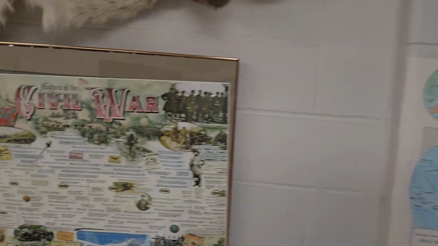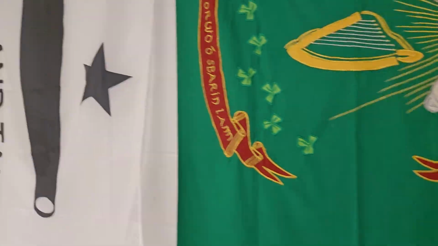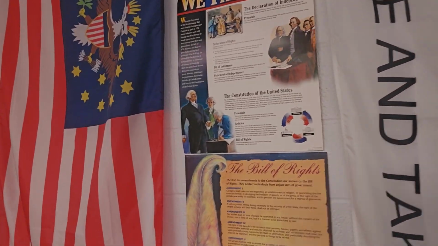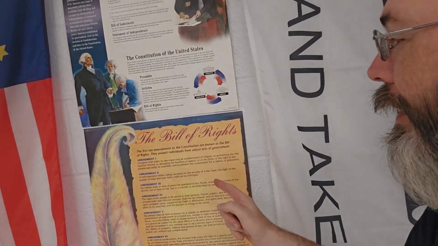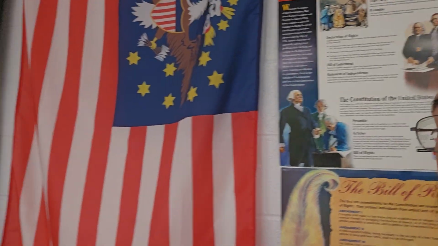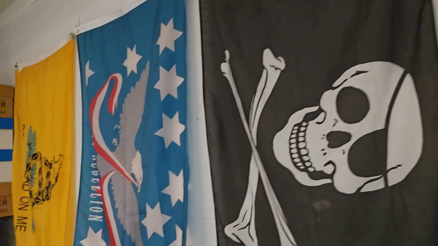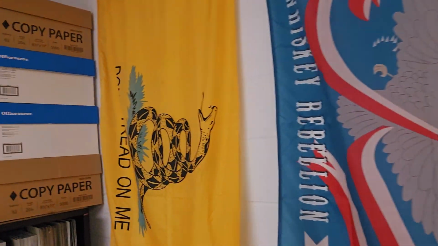So then I've got my wall of flags in historic order. We the People, the Bill of Rights, right? 8th grade U.S. history. So all these flags tell a specific story.